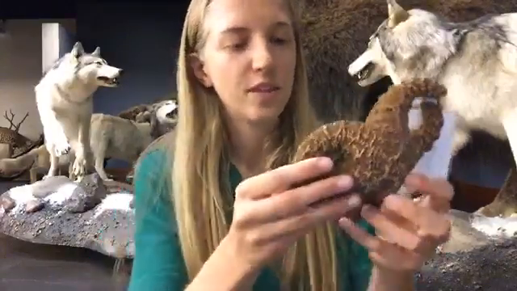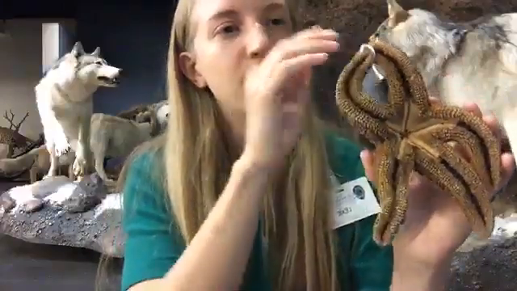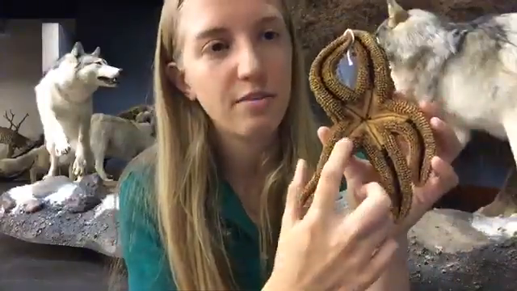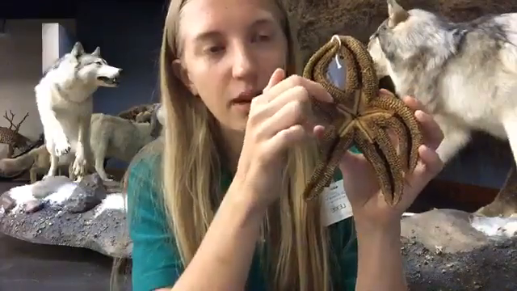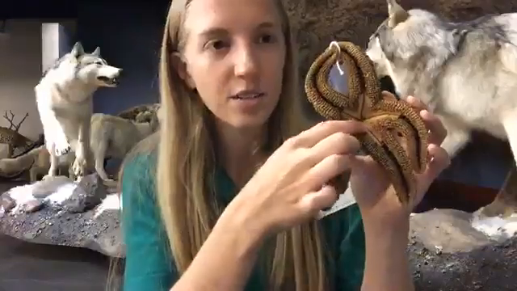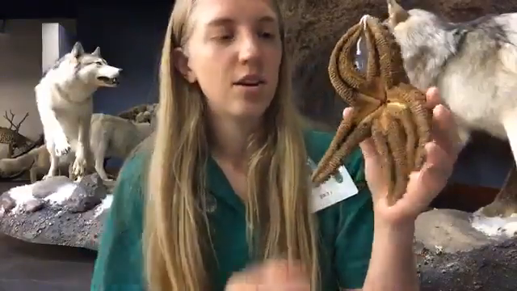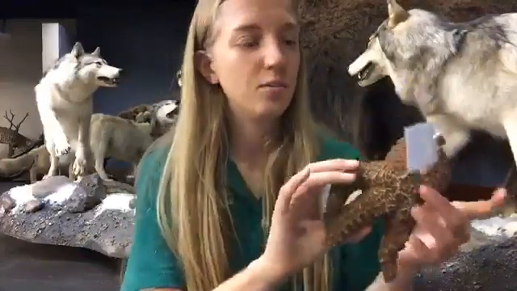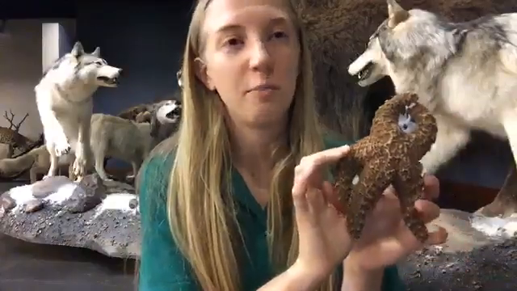I'll show you the other side. If you've never seen the bottom of a starfish, when they're alive, they have all these legs that come out and help their arms move. And here's their mouth. And so they will keep the mussel population at bay.